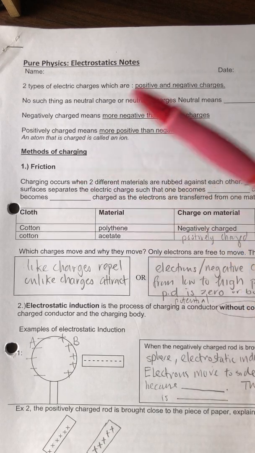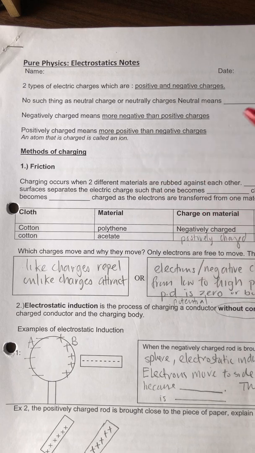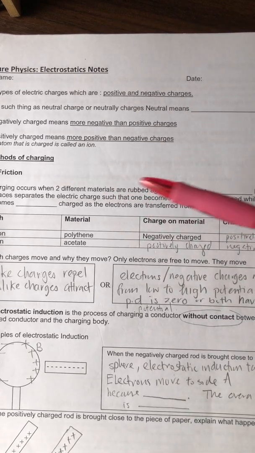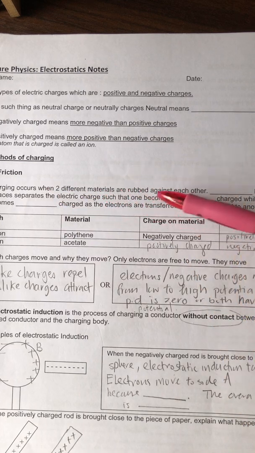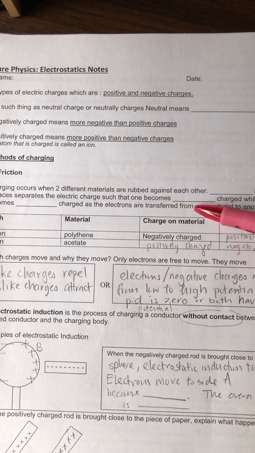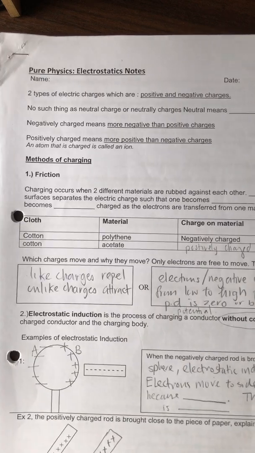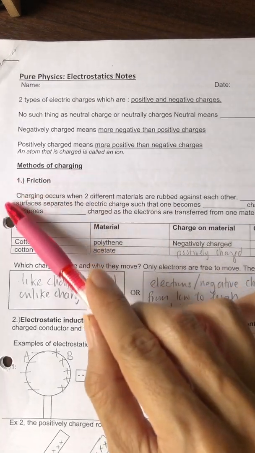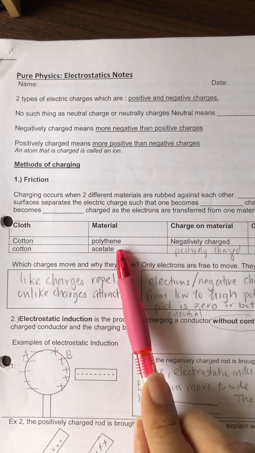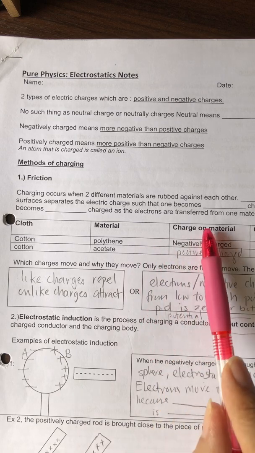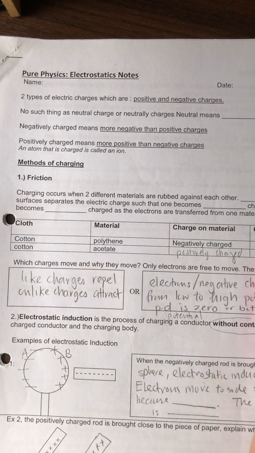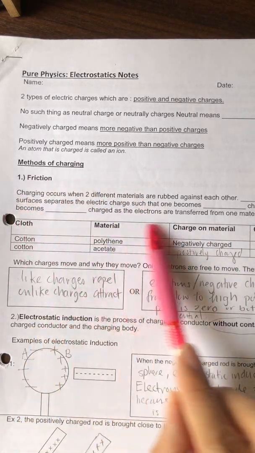The first one is friction. When you have two materials which are being rubbed together, what happens? Friction between the two surfaces separates the charges such that one becomes positively charged, the other negatively charged, as electrons are transferred from one material to another. Take note of this first process of friction. For example, with a cotton cloth and a polythene material, the polythene will become negatively charged, whereas your cloth will become positively charged. Know how to describe this.